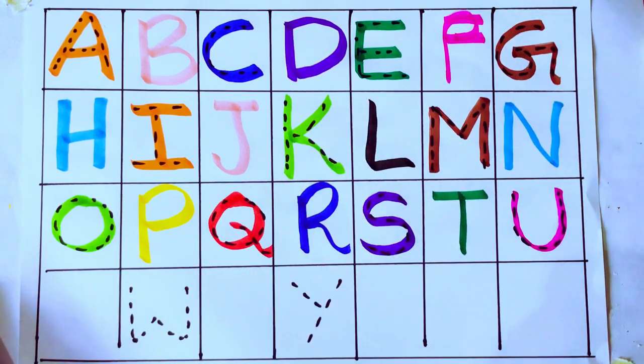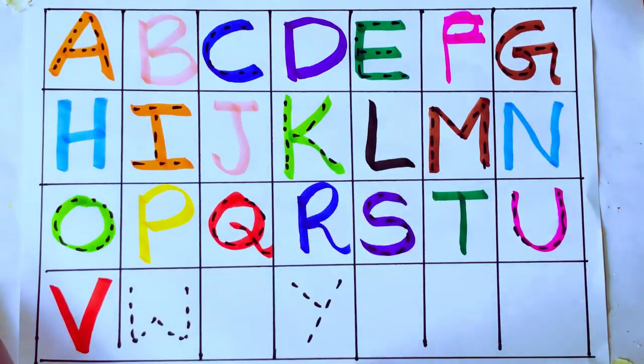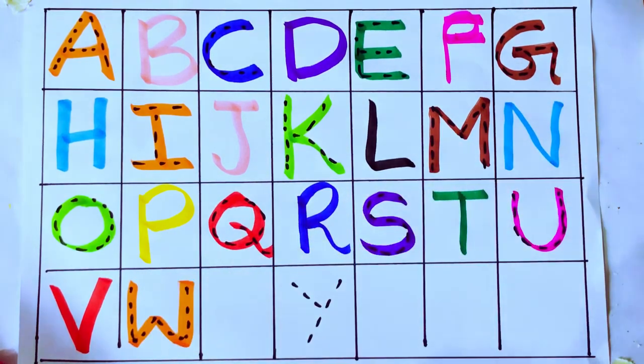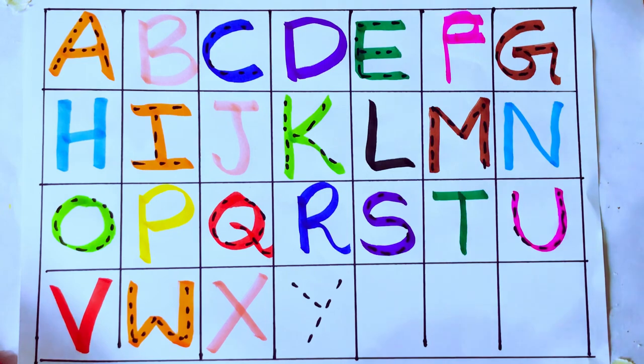Red color. V. V for van. Orange color. V after W. W for watermelon. Light pink color. X. X for X-ray. Violet color.